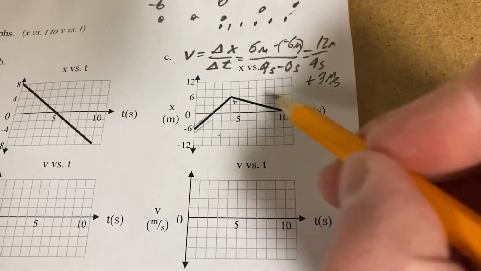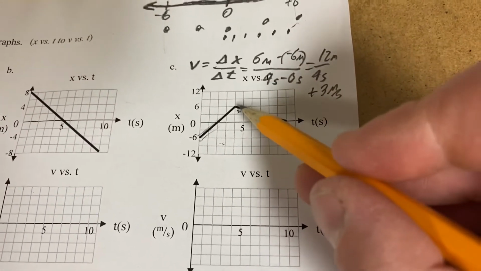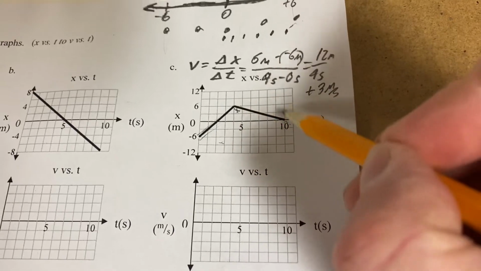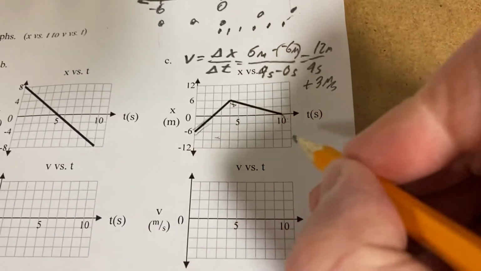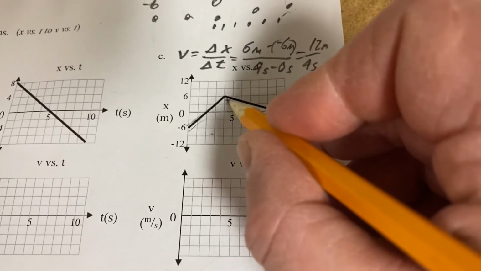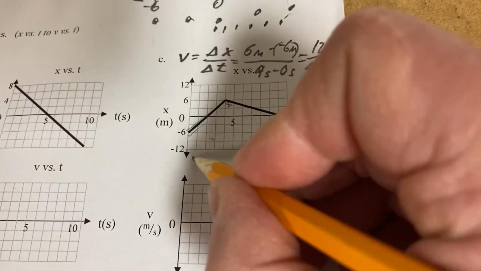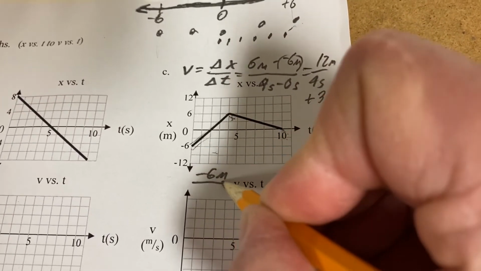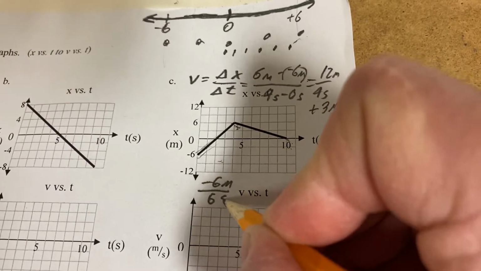Now, starting at 4 seconds and ending at 10, it goes backwards from 6 meters back to 0. So let's find that displacement. That would be a displacement of -6 meters in +6 seconds.